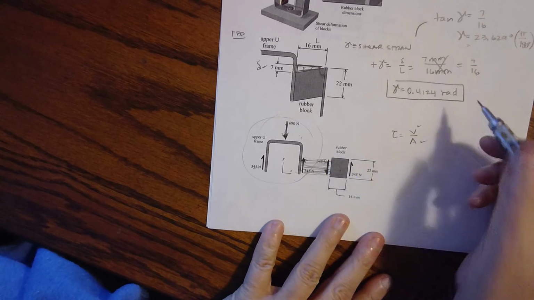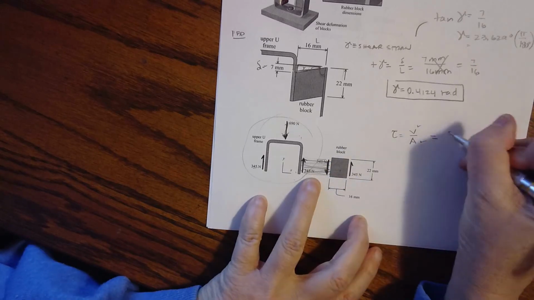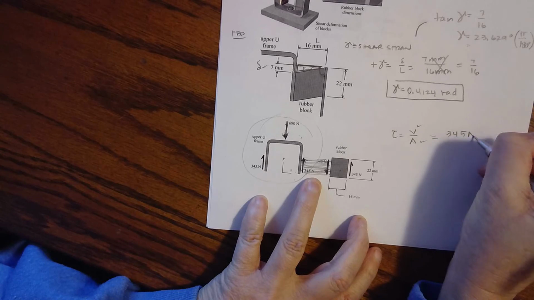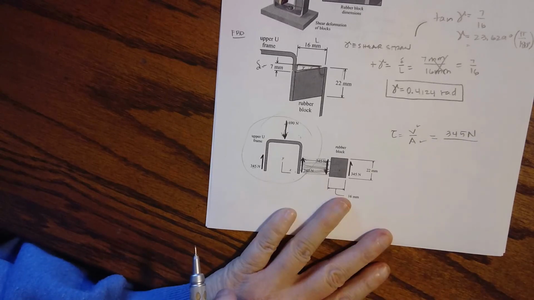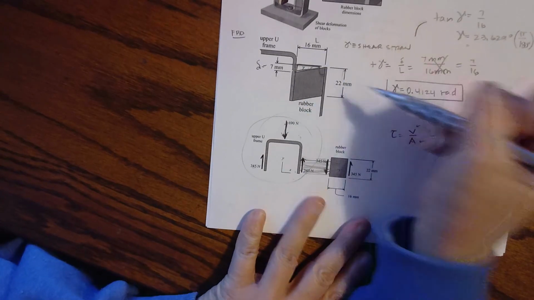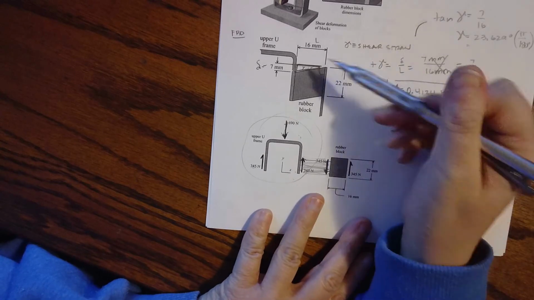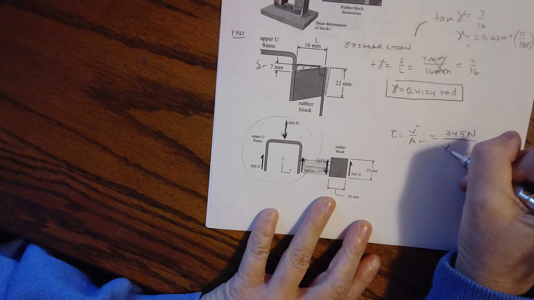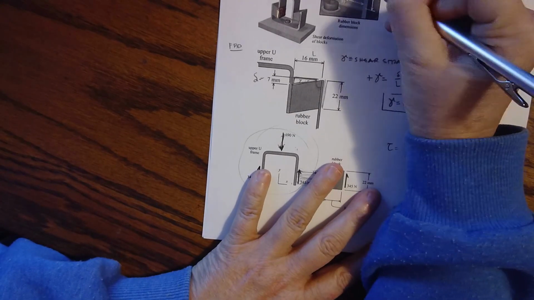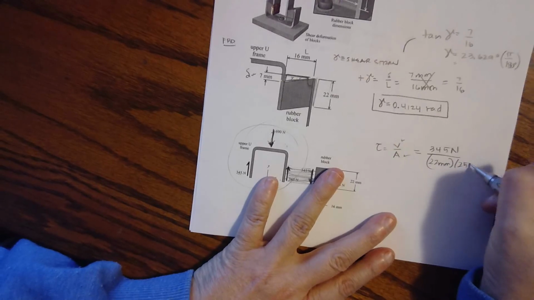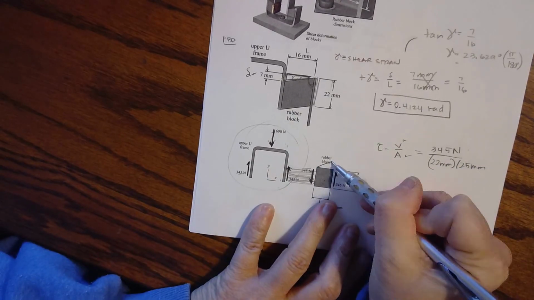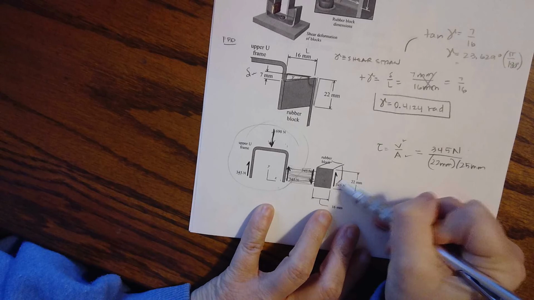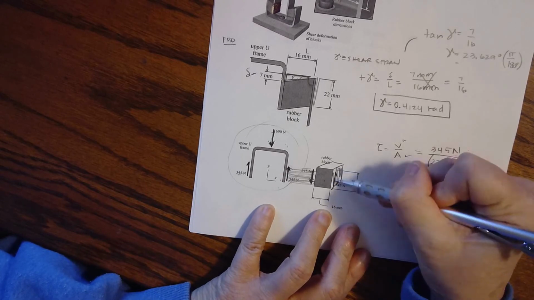So my shear has to be that 345 newtons, and the cross-sectional area is 22 millimeters tall and 25 millimeters back into the page. It goes back into the page like so, and it's acting on that.